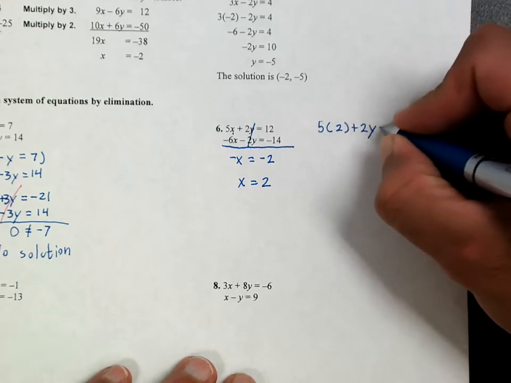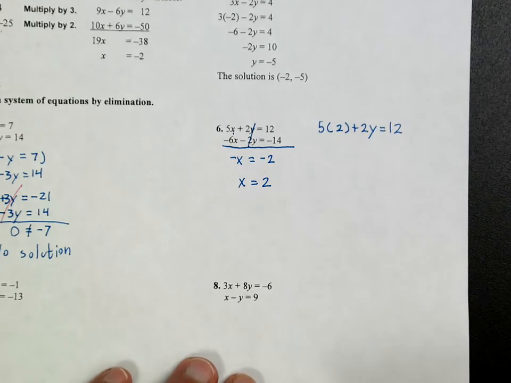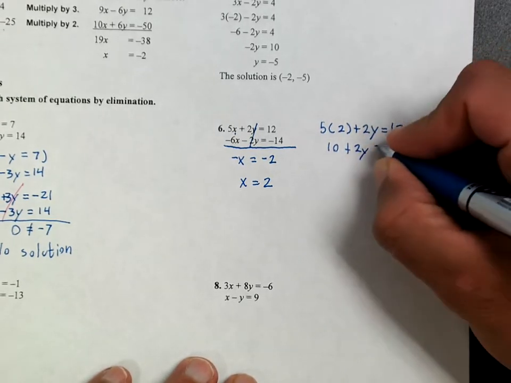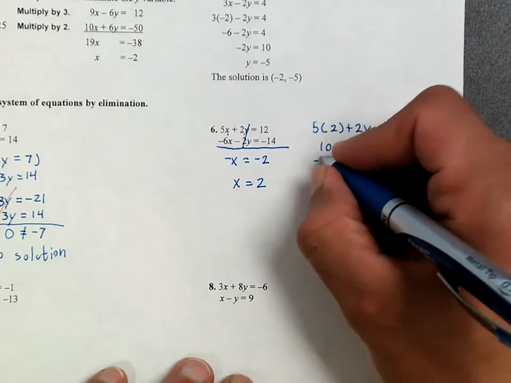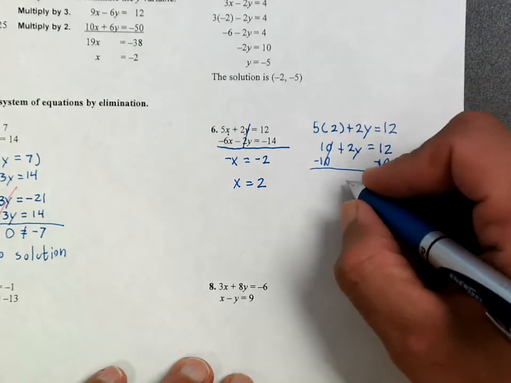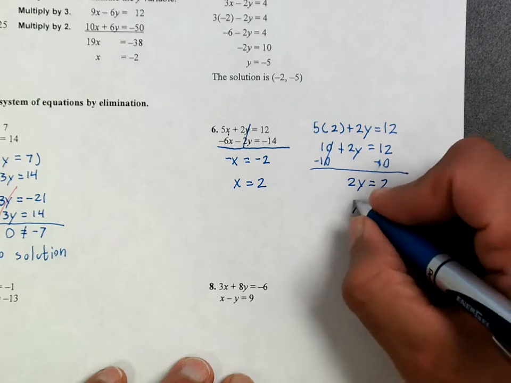Remember, if you're doing this right, even if I plug in a 2 here, you should get the same answer. So we have 10 plus 2y is equal to 12, and then we're just going to solve for y. Now, obviously, I'm going to assume that you know how to solve a linear equation, but perhaps I expect too much out of you. I don't know.